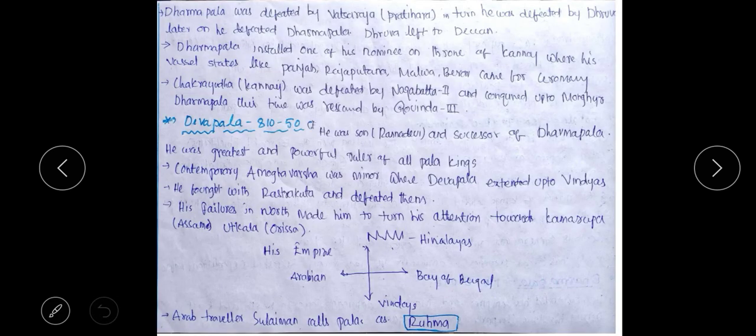During this tripartite struggle, as per our understanding, the Gurjara Pratiharas were a little more powerful than the Palas, whereas the Rashtrakutas were a little more powerful than the Gurjara Pratiharas. Each time the Gurjara Pratiharas attacked the Pala Empire, and when the Palas were about to fall, the Rashtrakutas from the Deccan attacked the Gurjara Pratiharas as well as the Palas.